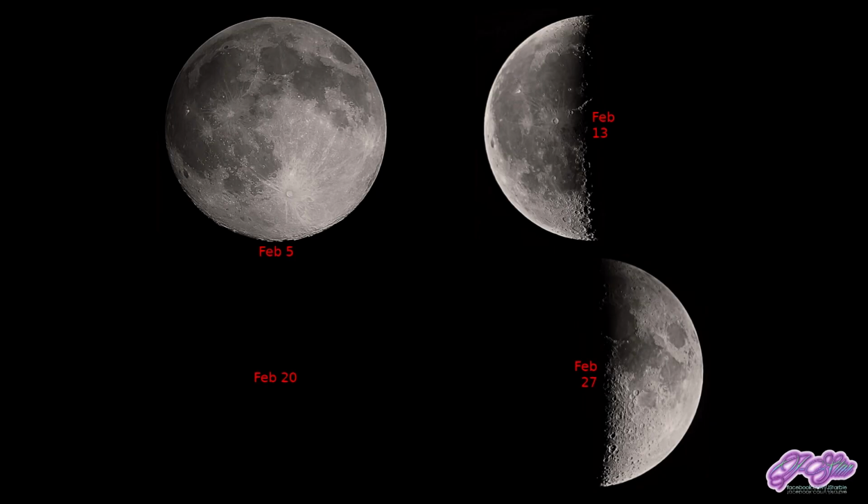February has a full moon on the 5th, third quarter on the 13th, a new moon on the 20th, and first quarter on the 27th. Apogee is on the 4th, so the February 5th full moon is near as small as it gets. Apogee is farthest from the Earth.